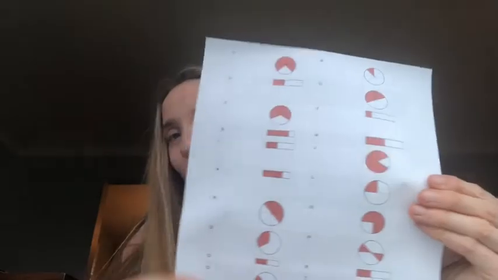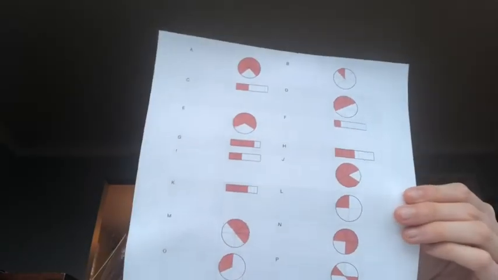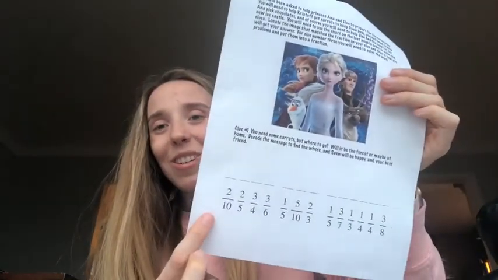So you are going to use this chart on the back, and you are going to look for the image that matches with the fraction listed on the page. Now, each image that matches with a fraction will give you a new letter. And once you find all of the fractions, you'll get your message and figure out what the first clue means.